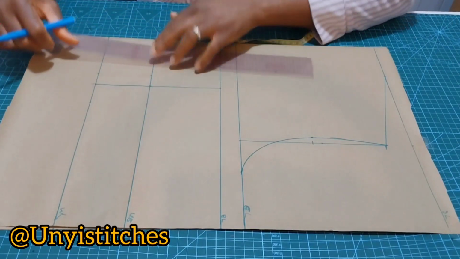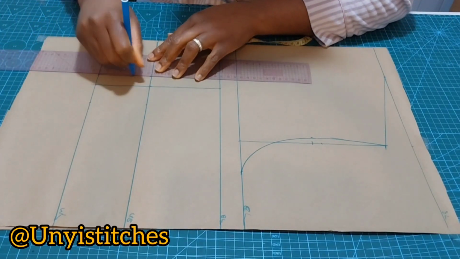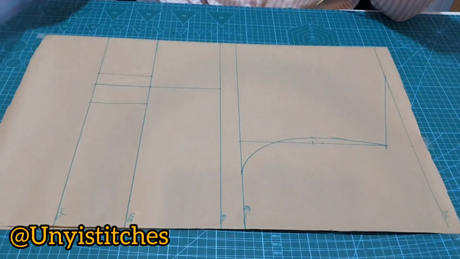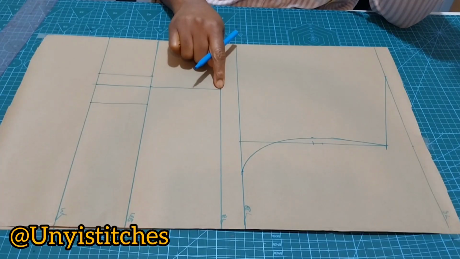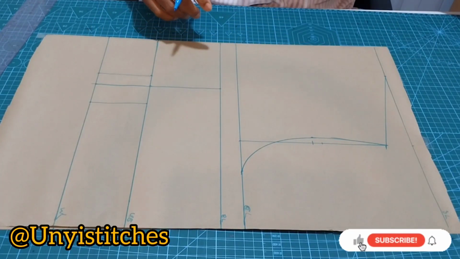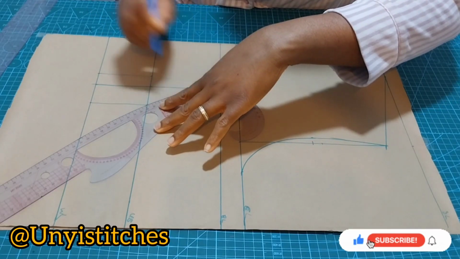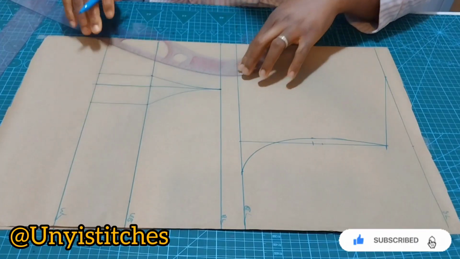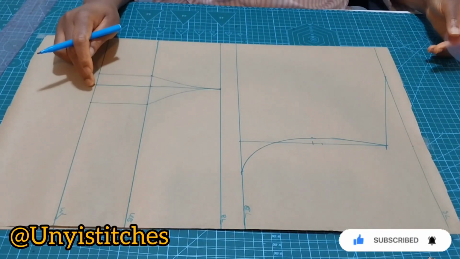So I'm going to connect it. Can you see? That is my dart. So I will come to my first point. I'm going to connect it. Can you see? That is my dart.